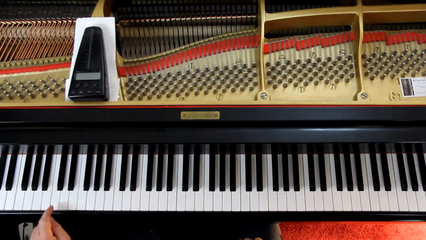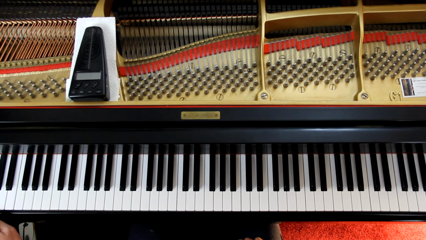Page 18, Low C Boogie, Boogie Woogie. I assume the low C are these notes down here that they're talking about that you're playing a lot. This C and this C. About as low as it gets. I have a few things I'd like to point out here.